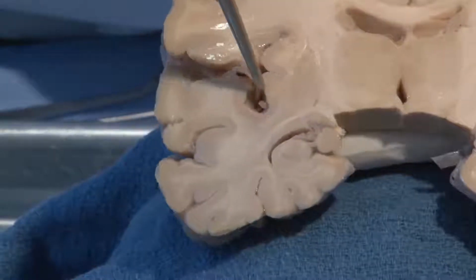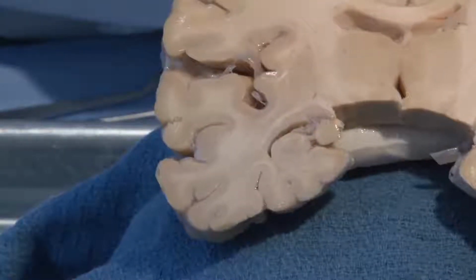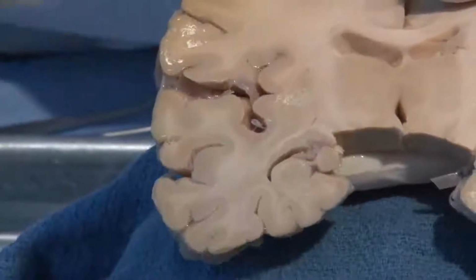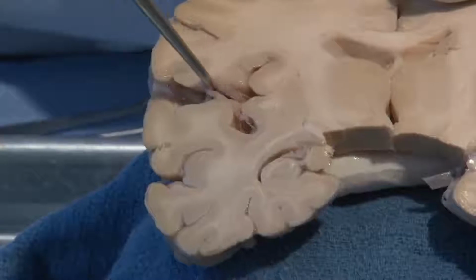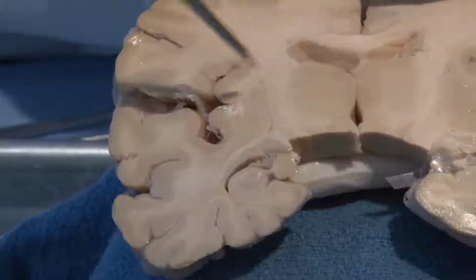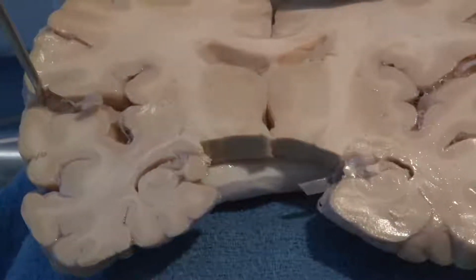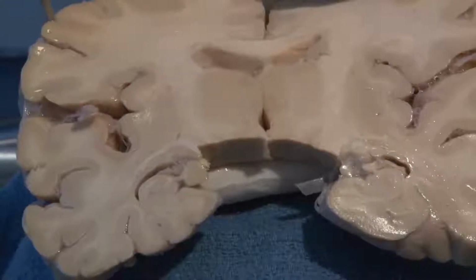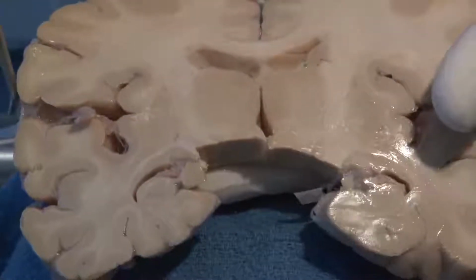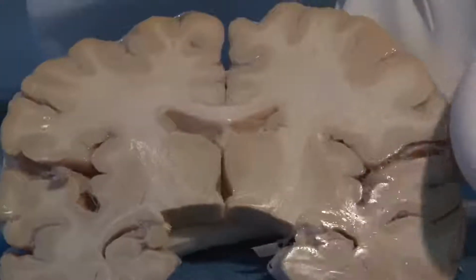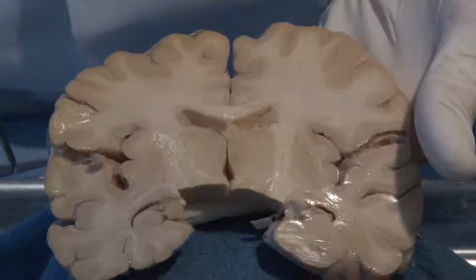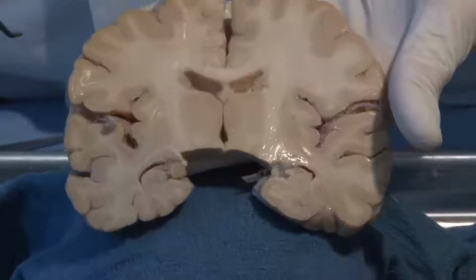This bit of cortex buried underneath the hemispheric, temporal, and parietal lobes is the insula. We're not going to deal with that, but it does have a name. It's where the cortex got buried as it became more and more convoluted. This is parietal, or it could be motor cortex. I can't tell with an isolated section exactly if we're in the frontal lobe or the parietal lobe.